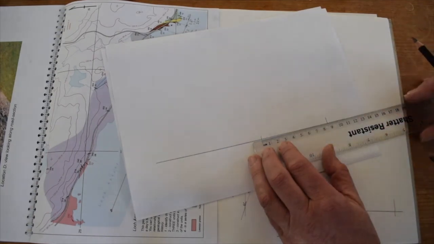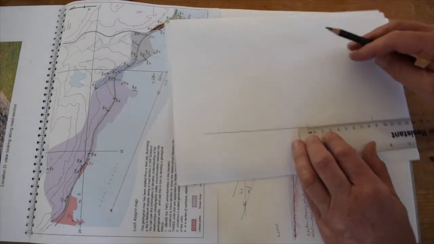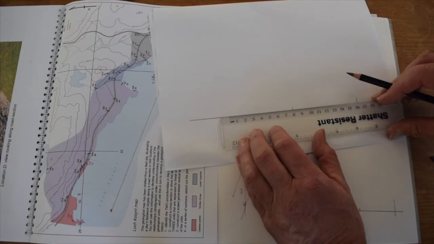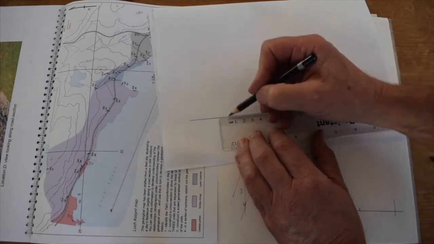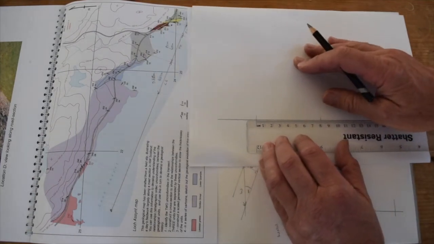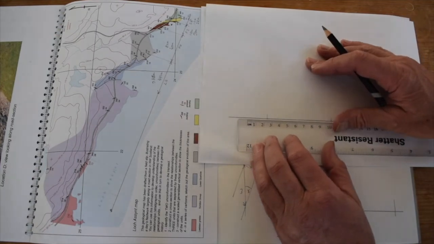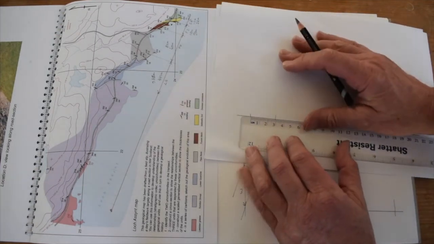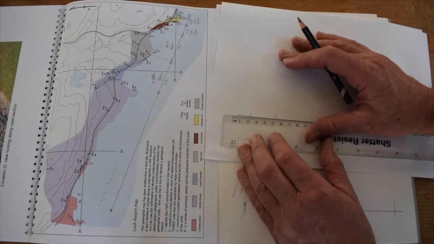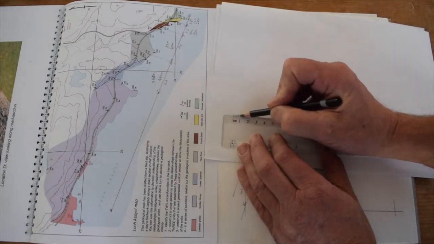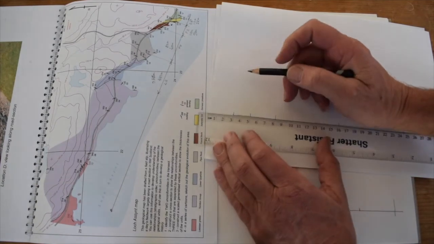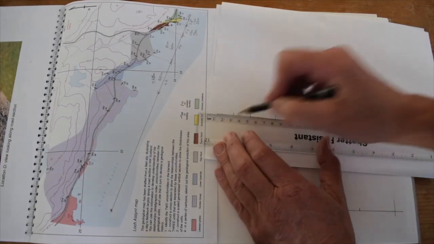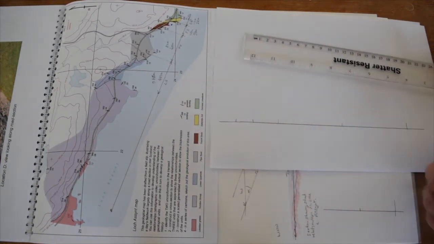For the top of the lower quartzite, we've got 80 meters to the top of the pipe rock. We've got 30 meters to the top of the fucoid beds, 22 meters a bit further to the top of the Saltarella grit, and I'll just extend that out. That's the top of the limestone.